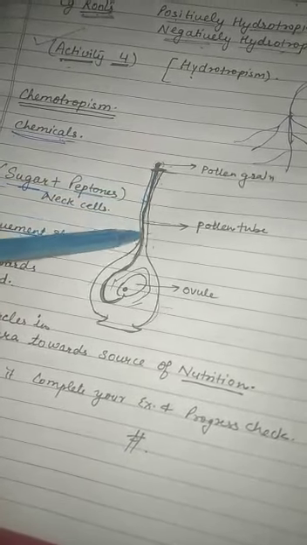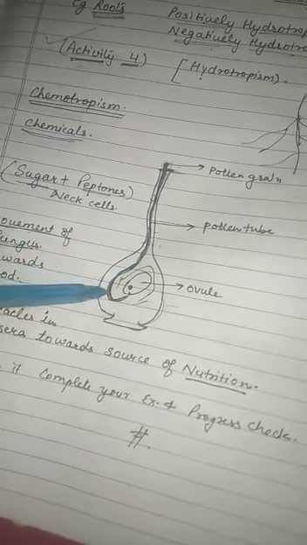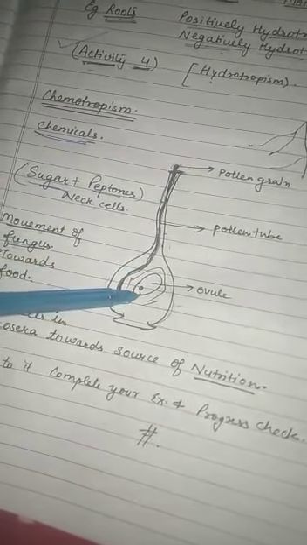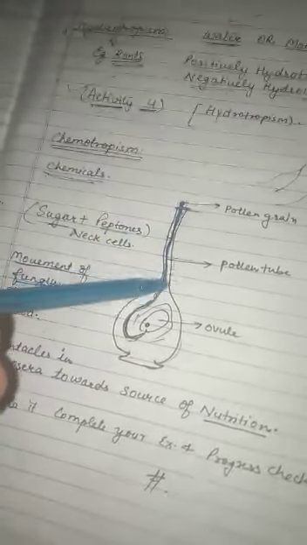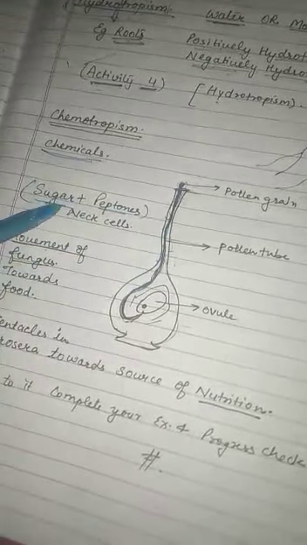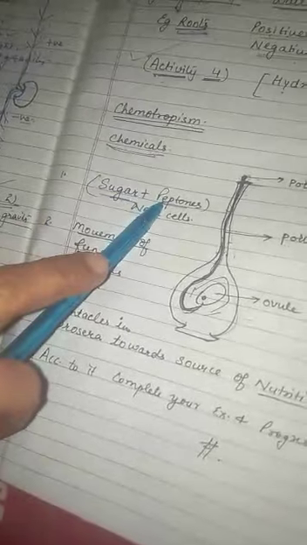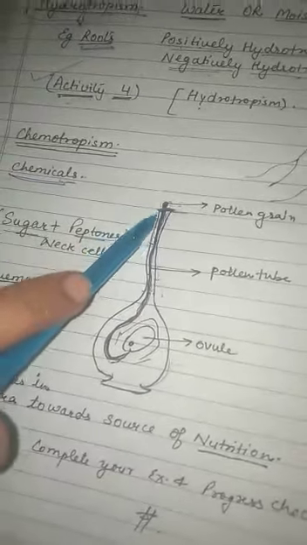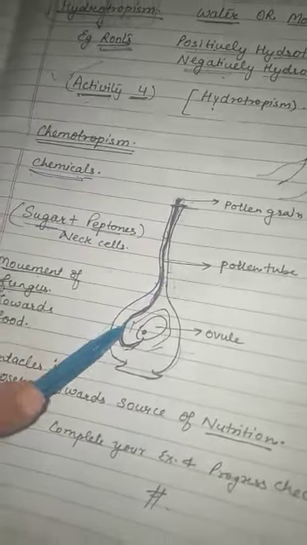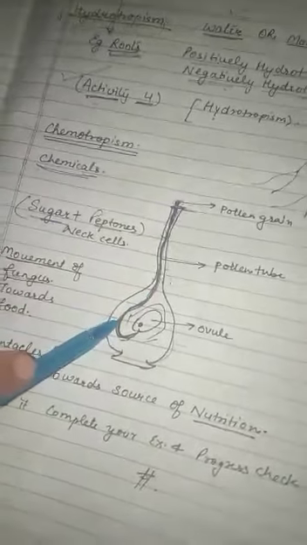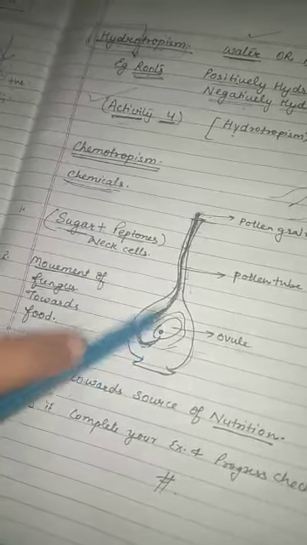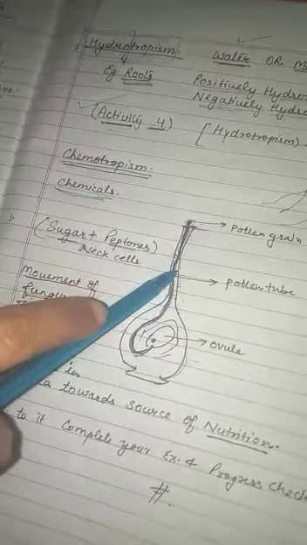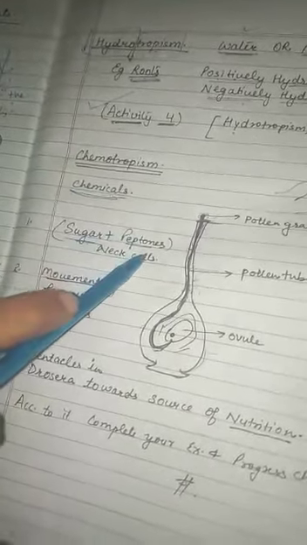This we have already done in 9th standard. So this pollen tube is formed and reaches its destination point, that is, the ovule. How is it possible? This is possible only because the neck of the female gametophyte secretes some sugars and peptones. Because of these chemicals, the pollen tube is able to carry male gametes to the female gametes. Fertilization is possible only because the neck cells secrete some sugar and peptones.